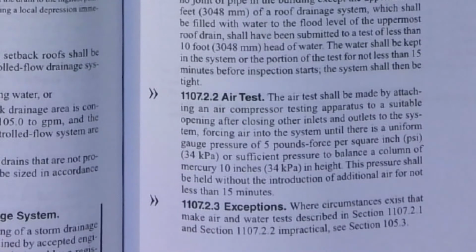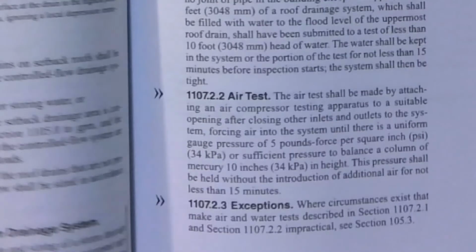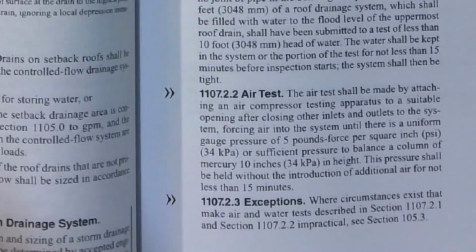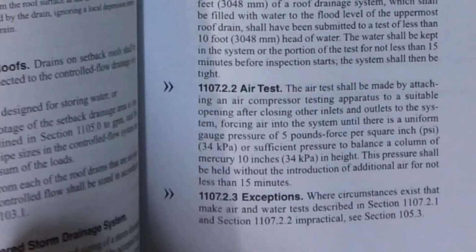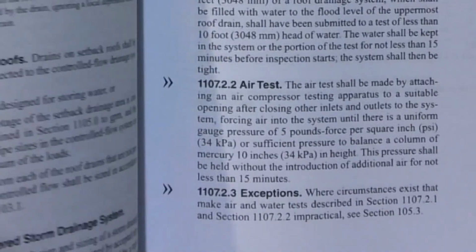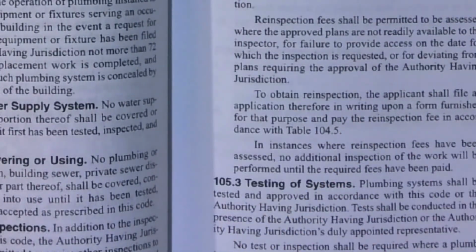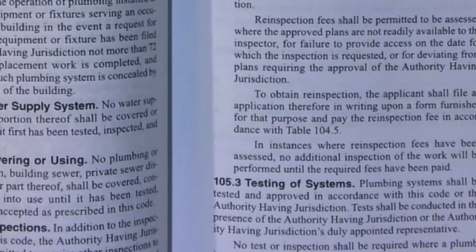And then the exceptions are where circumstances exist that make air and water tests described in section 1107.21 and 22 impractical, see section 105.3. If you want, we can go back to 105.3 and we can talk about it real quick. But essentially what 105.3 says. Hey, look at that, it's right there.